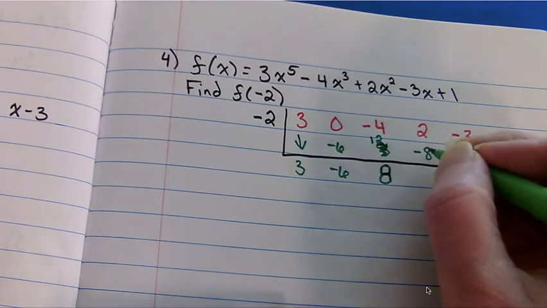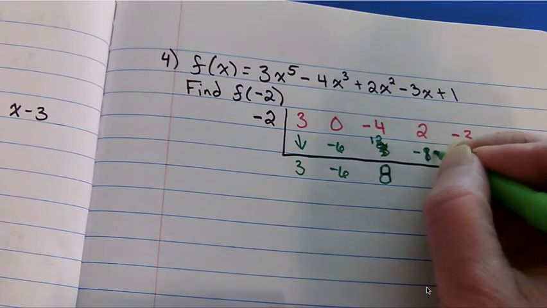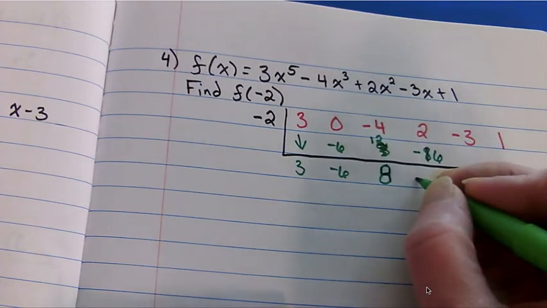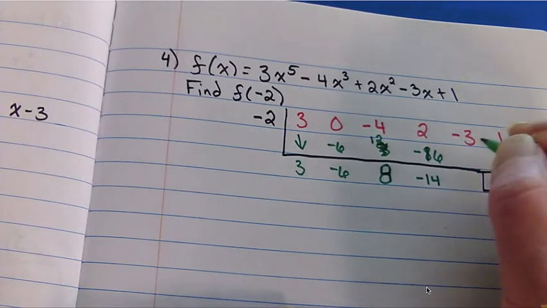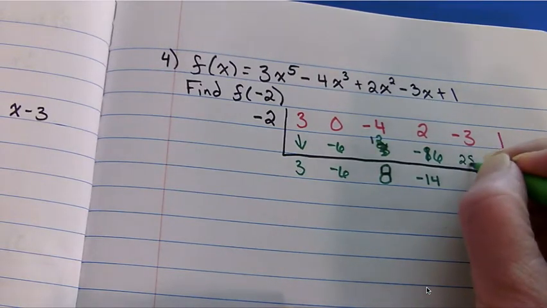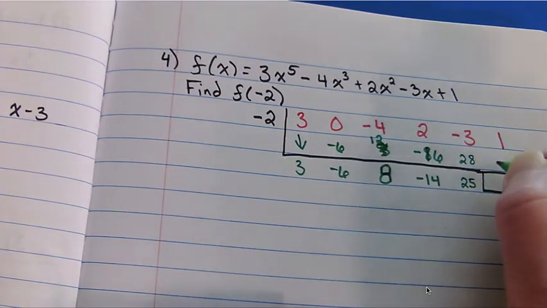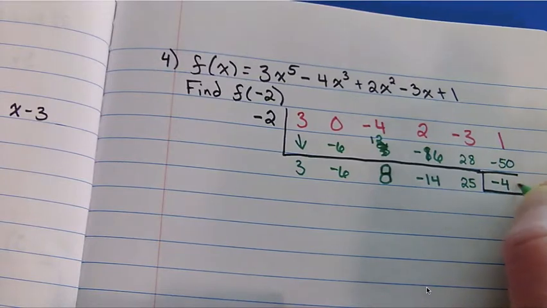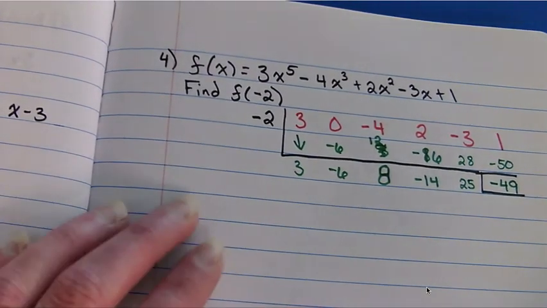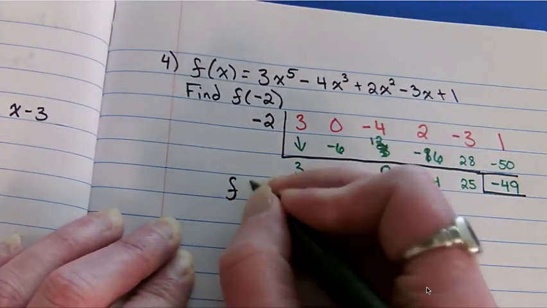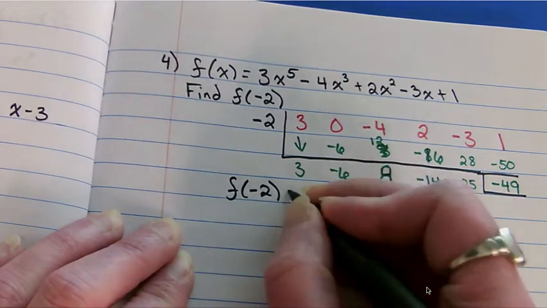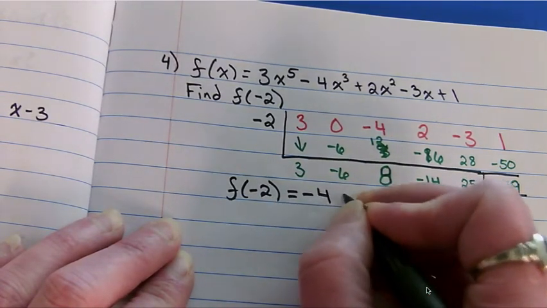That's a negative 16, negative 14, 28, 25, negative 50, and I get a negative 49. This is telling me that f of negative 2 is negative 49.